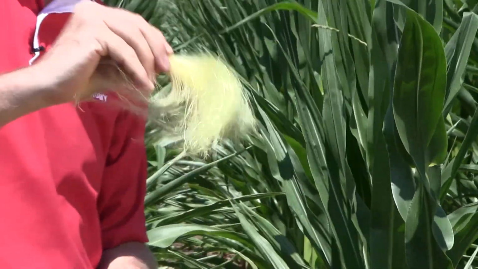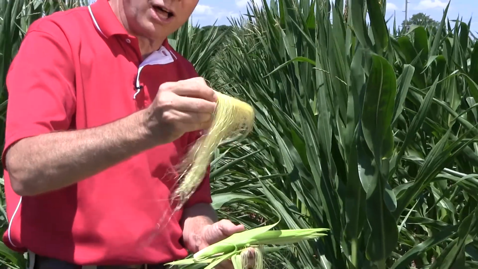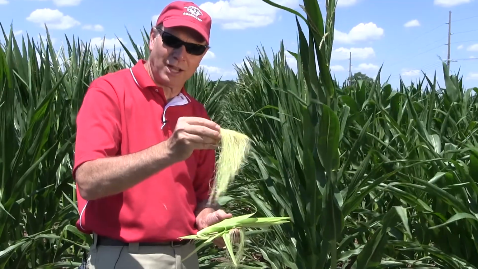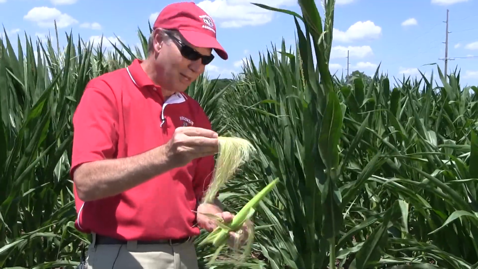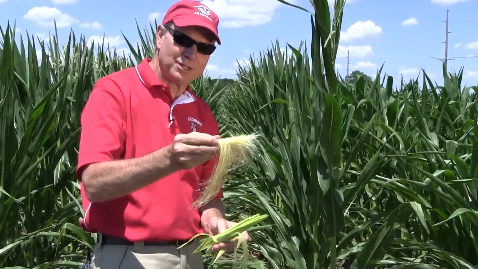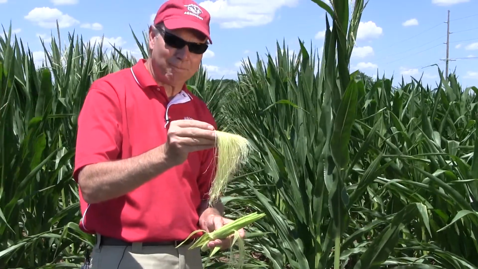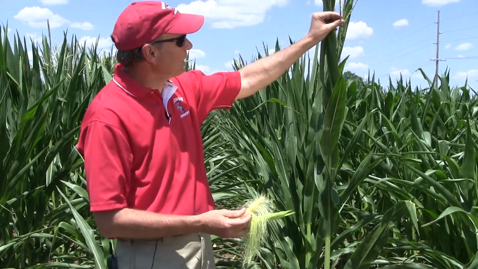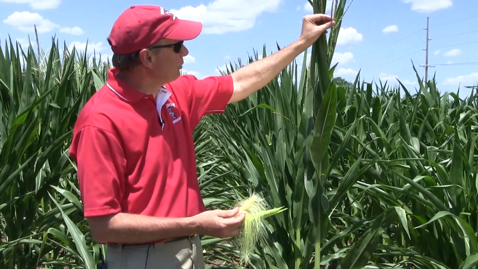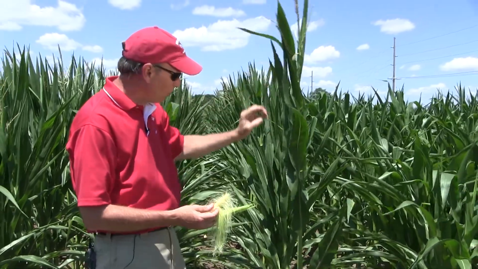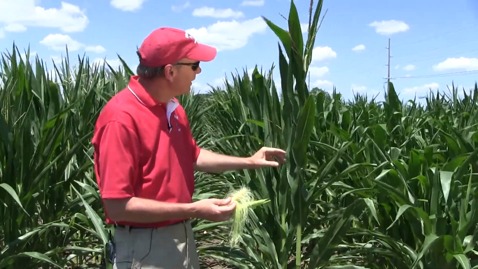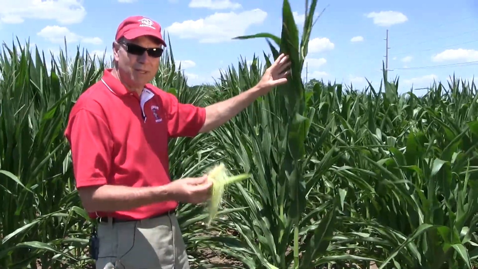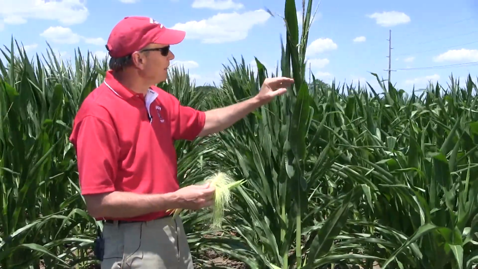And any silks that fall off the ear are basically ovules that have been fertilized and will eventually develop into kernels. Now you can see this one here is not fertilized completely yet, and that could be due to a number of reasons. The pollen is being shed from the tassels, from these anthers in the tassels. Generally that pollen will fall within about 50 feet of this plant, and there may be problems with the synchrony of this pollen drop versus the emergence of the silk.